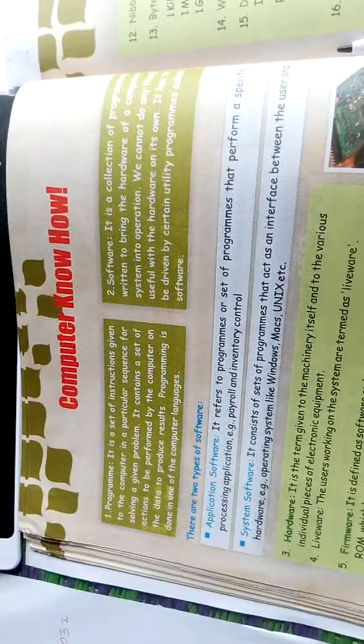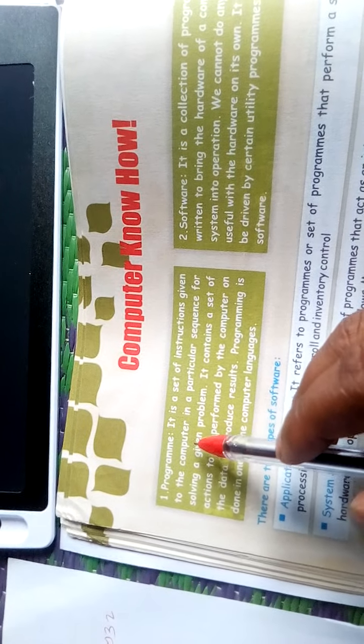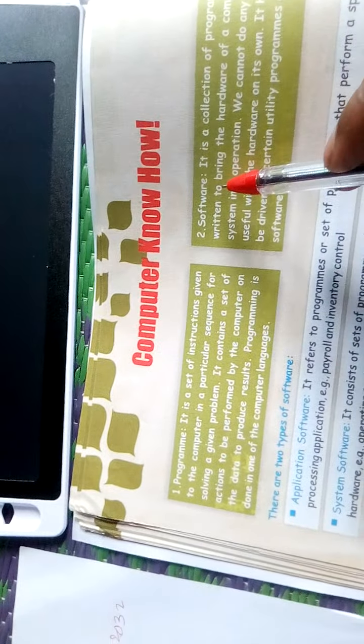So today we shall speak about computer know-how. The first one is program, and the second is software. What is a program?